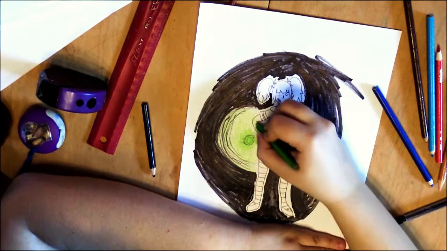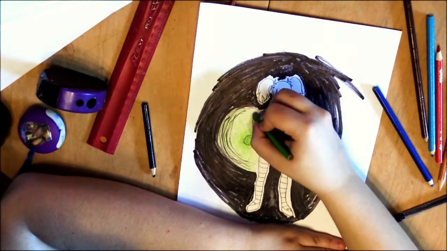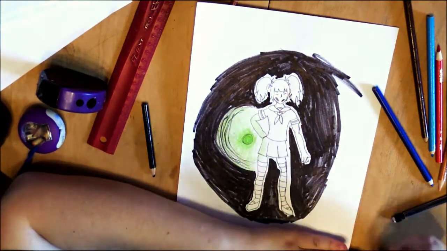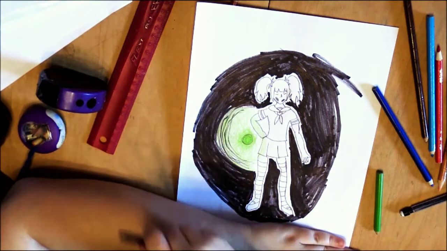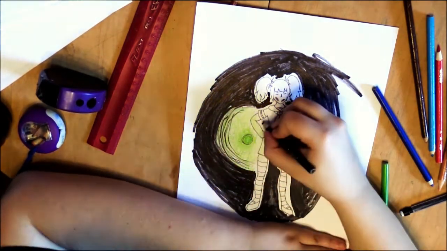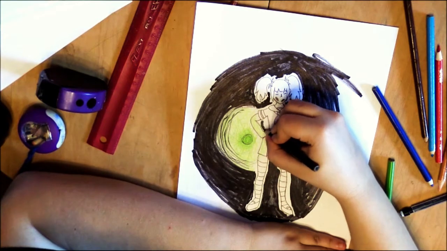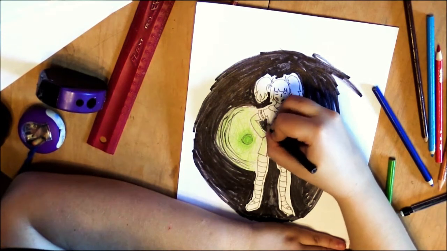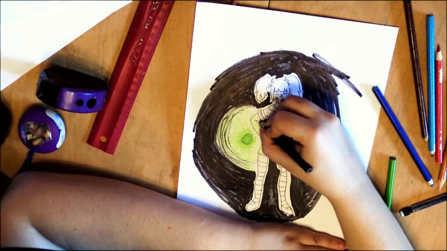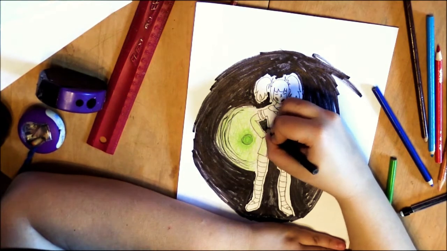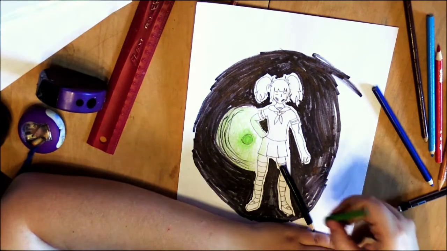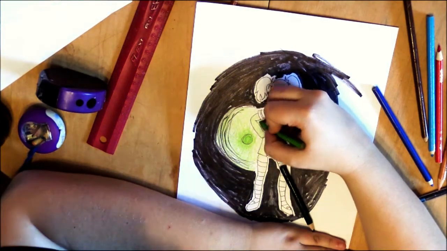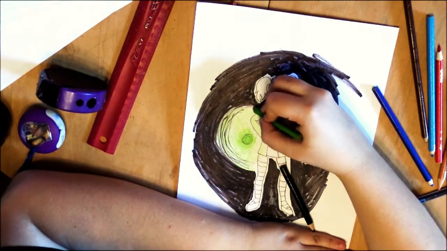And I like to do mine in circles because I find that's how light goes around. I don't have my marker. Oh, I left my marker in the other room. Bother. Okay, we're gonna color this in black. I used Sharpie for the rest of it, but I forgot this part, so we're gonna color this in black. See, so you've got it like this.